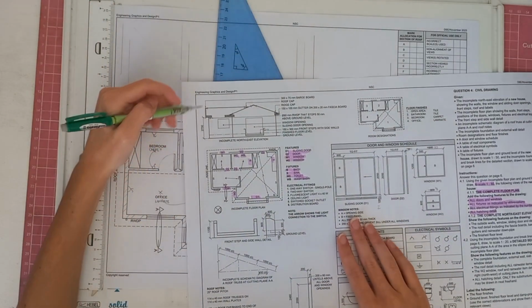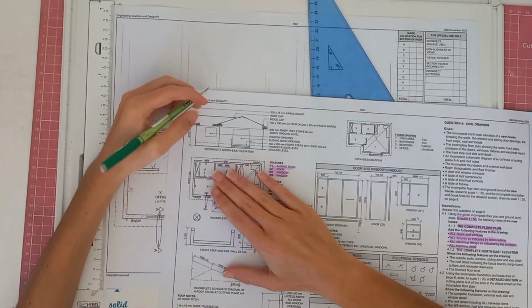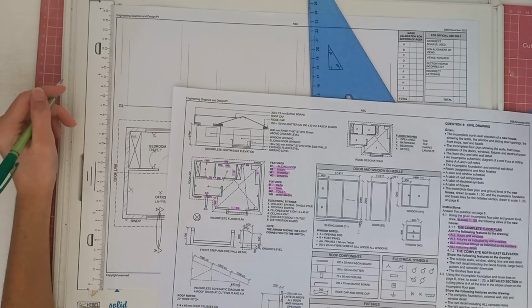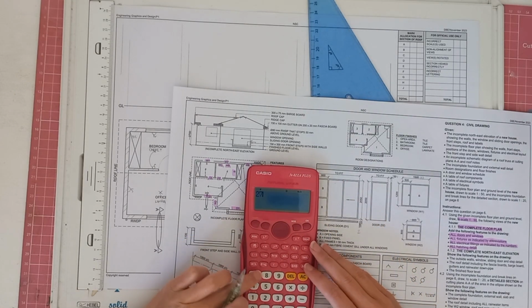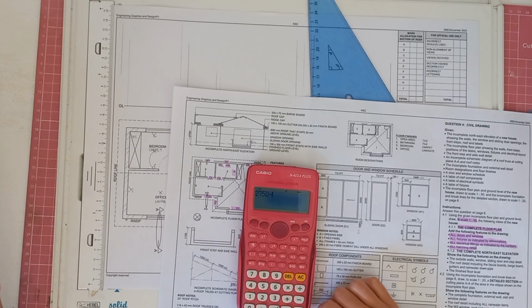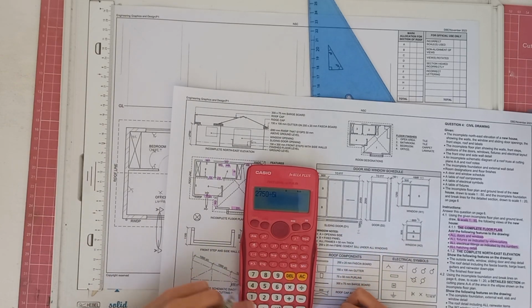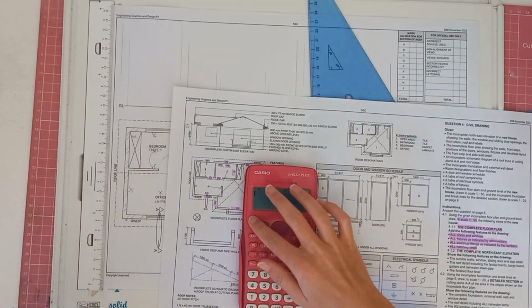What we also want to do is get the total height of where the roof line actually starts. So what we're going to do is divide the measurement that I have just crossed out by 50, because our scale is still 1 to 50. So 2,750 divided by 50 will give us a length of 55, which is 5.5 centimeters.